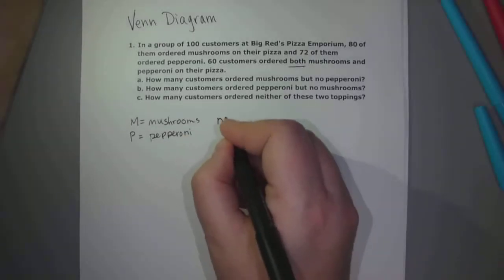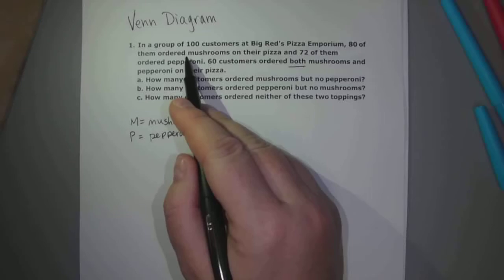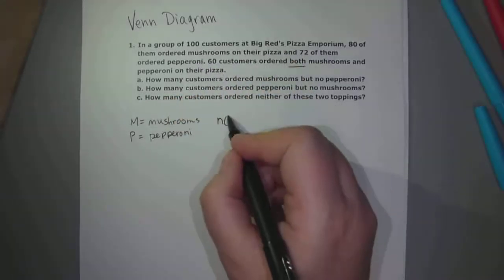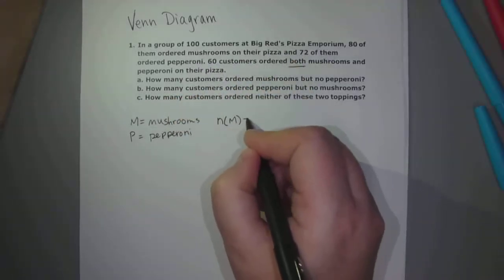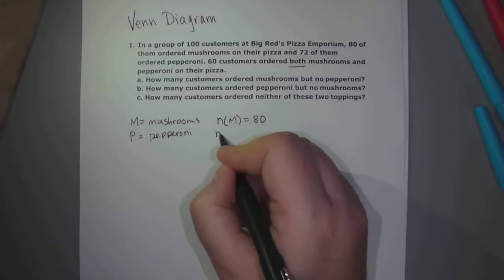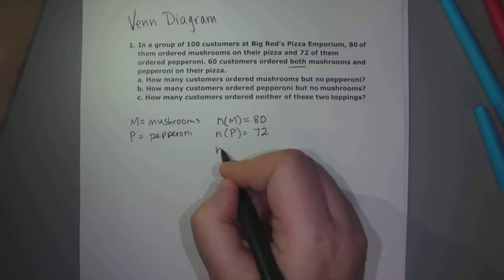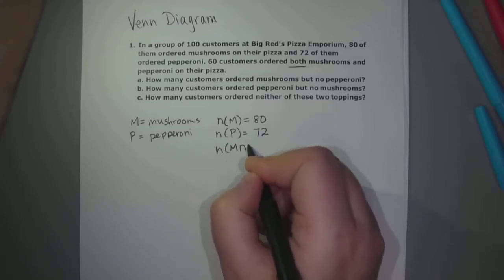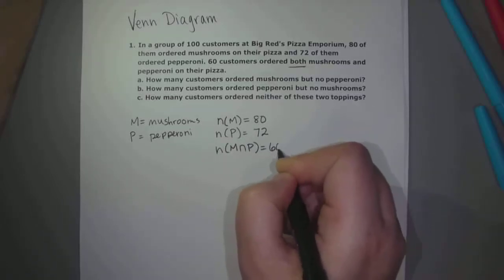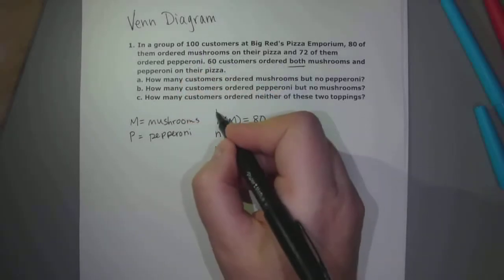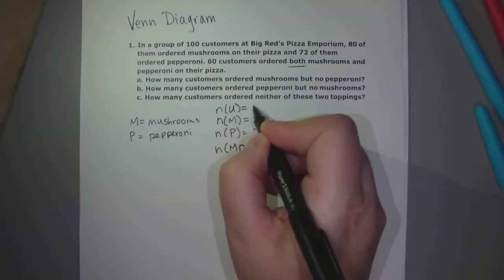And we were given the number of customers that ordered mushrooms on their pizza. The number that ordered mushrooms is 80. The number that ordered pepperoni was 72. And the number that ordered both mushrooms and pepperoni was 60. And this 100 up here would be the number in the universal set.